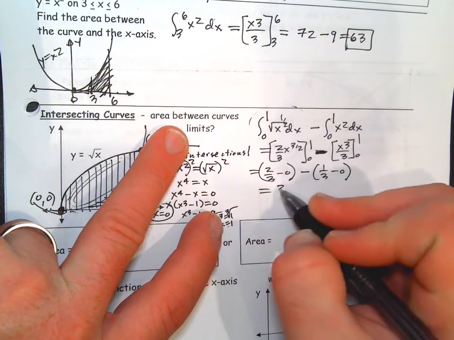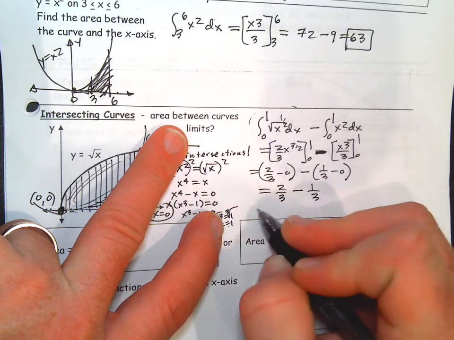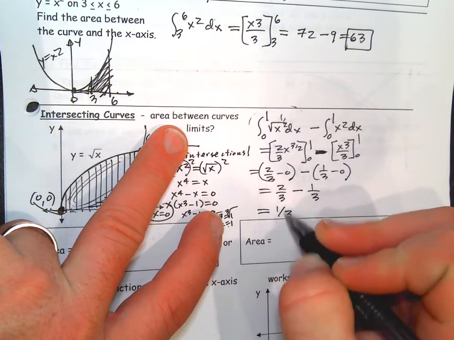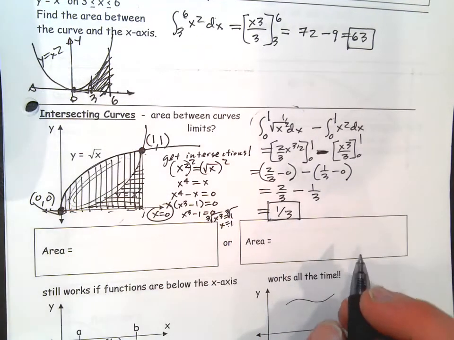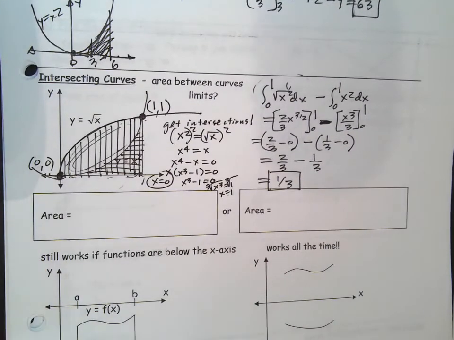And so the area under the high curve is 2/3. The area under the low curve is 1/3. And the difference between them is 1/3. And that is the area between those two curves. So that's our general strategy for dealing with two curves.